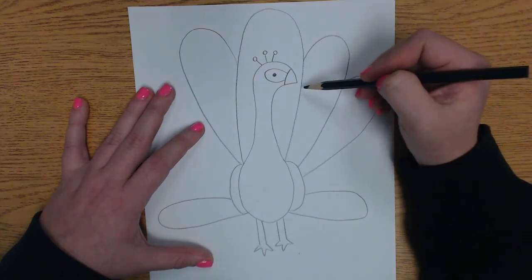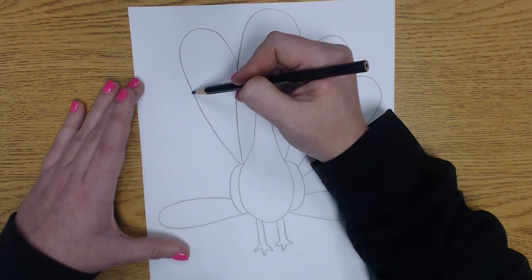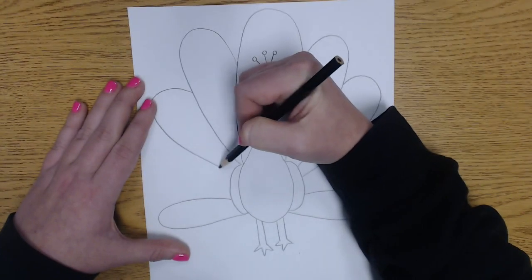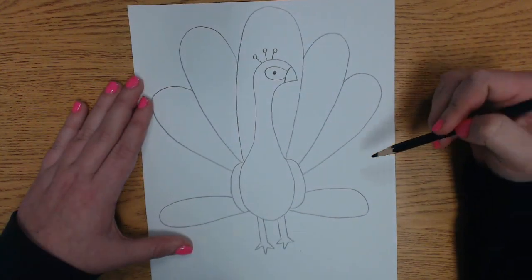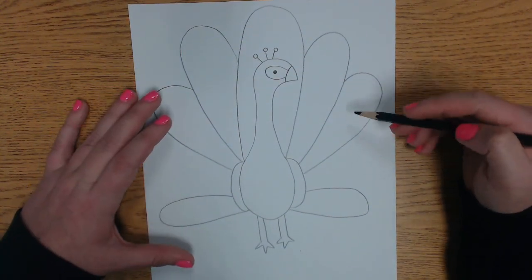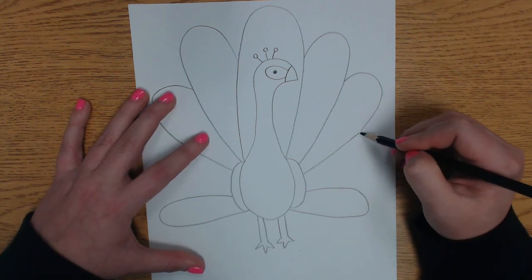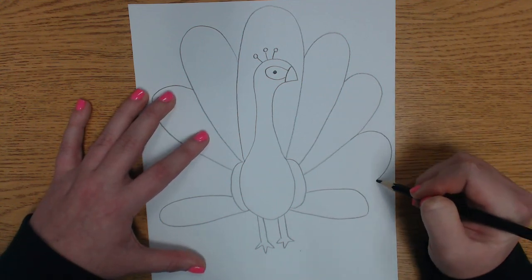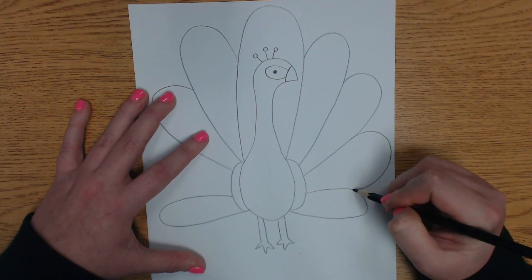I'm looking at where this is. I'm going to go across. That's where I'm going to start. Skinny U shape, back into the body. Now we've got space for 1 more on each side, and I'm going to start here, skinny U shape. And I'm actually going to stop right there.